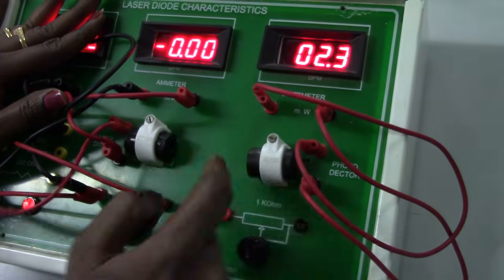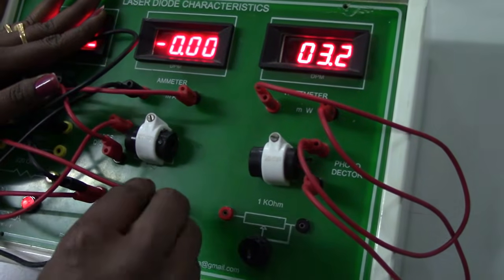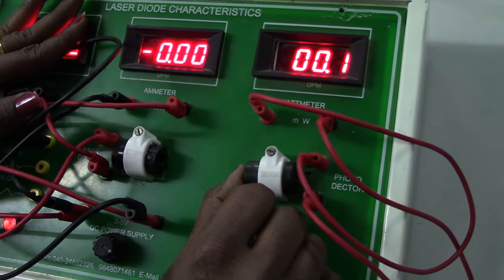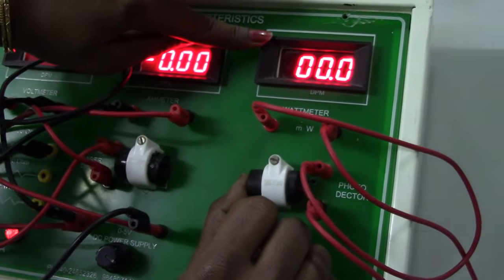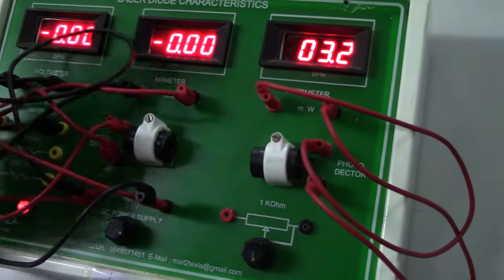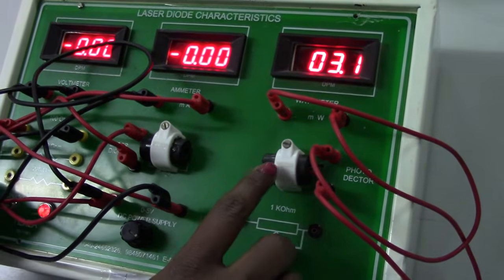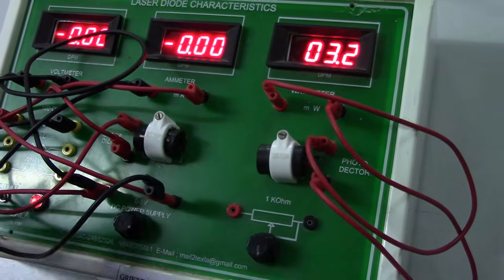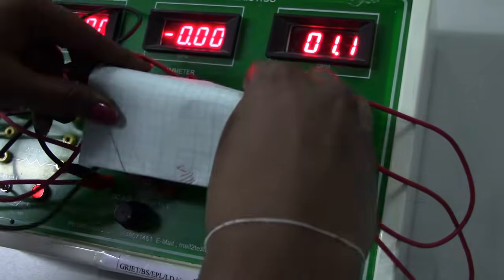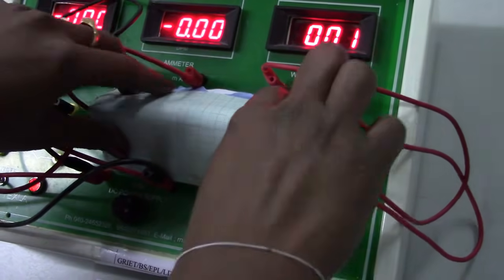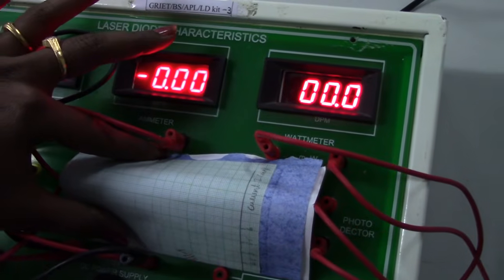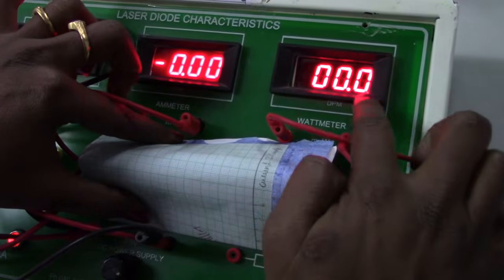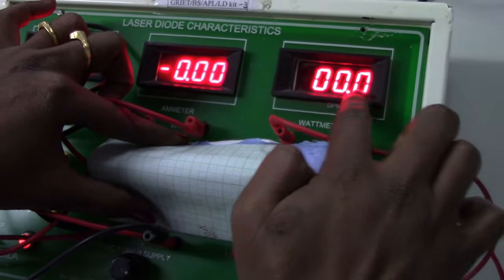Suppose I close this part, this photodetector. See, now you can observe in the wattmeter it is also 0. So in such a case you need to follow this point: this detector has to capture only the light which is coming out from the laser diode. For that we are closing the two devices with the help of a piece of paper. When I close it with this piece of paper, the detector is not capturing the outside light, hence you don't have any value in the optical power meter.